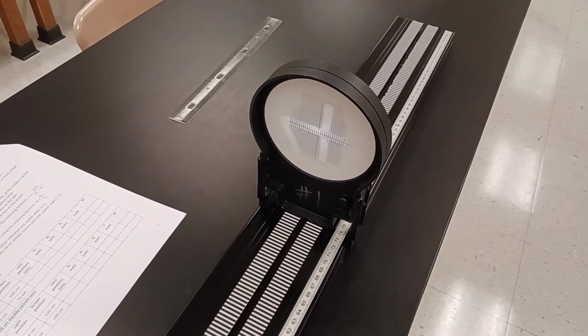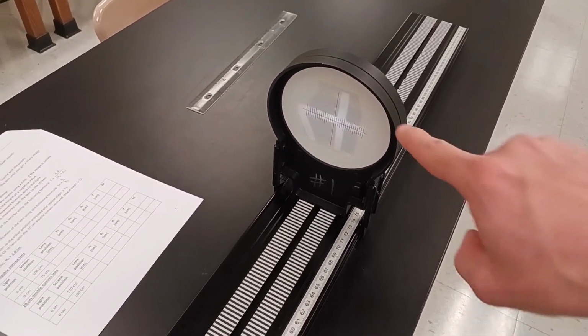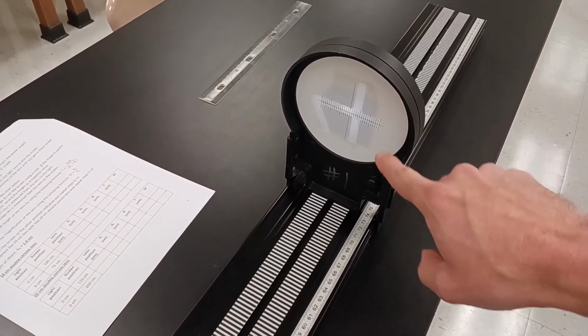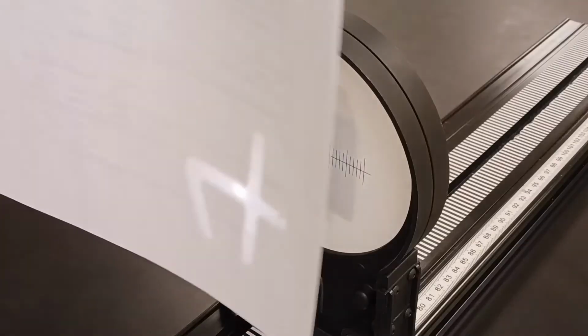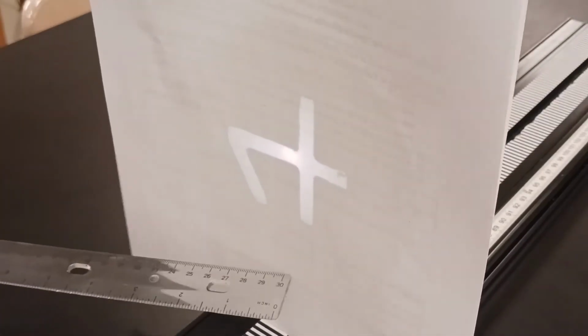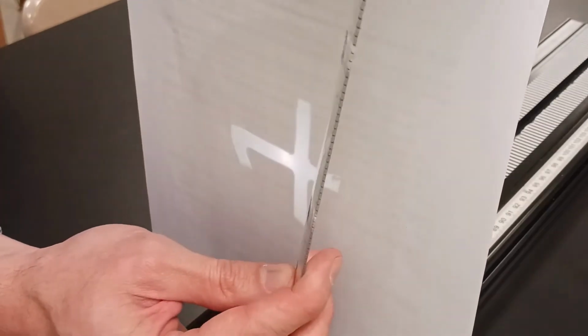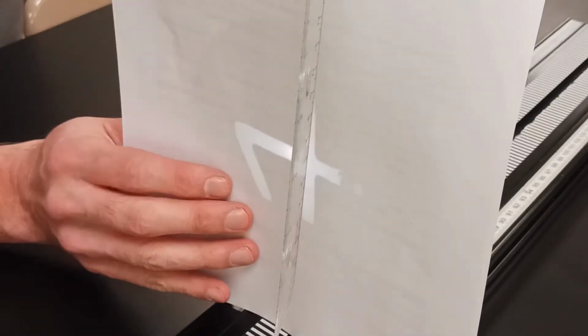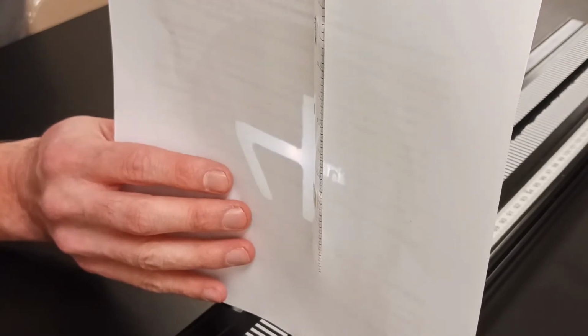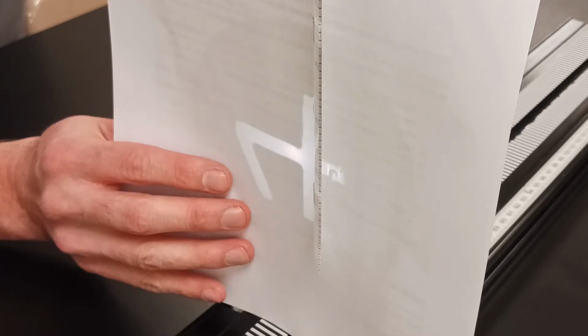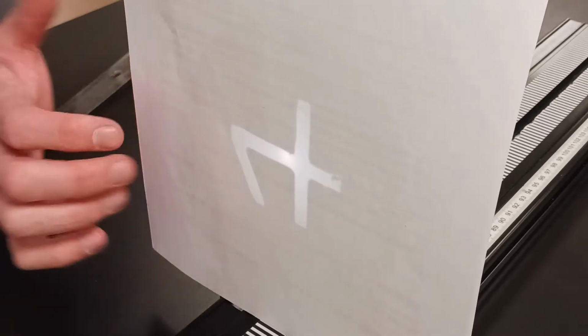You notice it's also inverted, but it's still fairly large, and it's being projected onto the screen. Use the same method I did a moment ago. Line up my piece of paper right here with my ruler. This 4 is again inverted. It's not as large as it was last time. This one is negative 6.9 centimeters. Negative 6.9 centimeters for the height of our image.